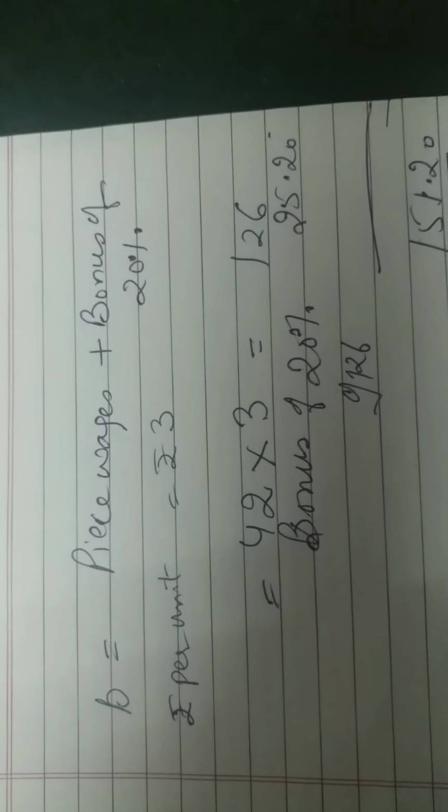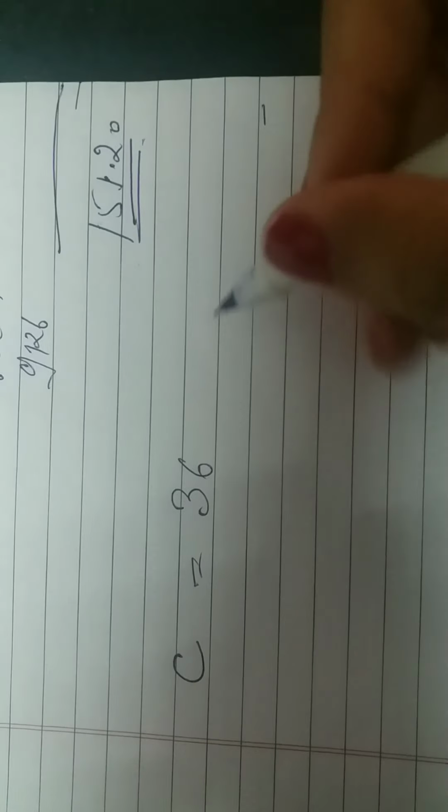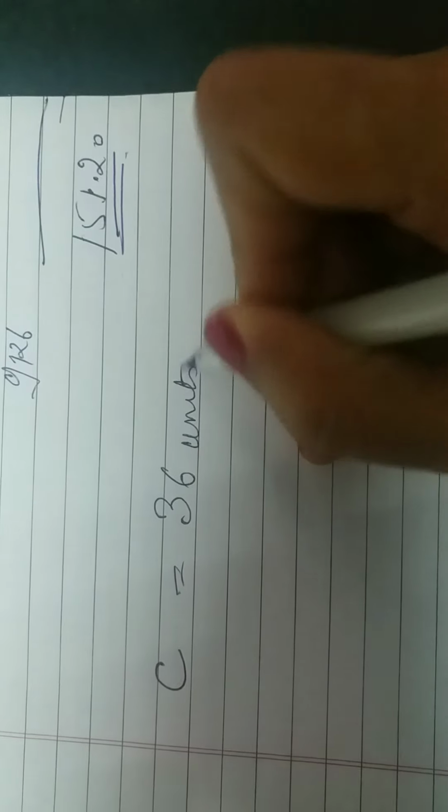Now you can ask, suppose there is a person C and he is producing just 36 units, equal to the standard. Then in that case, what are his wages going to be?